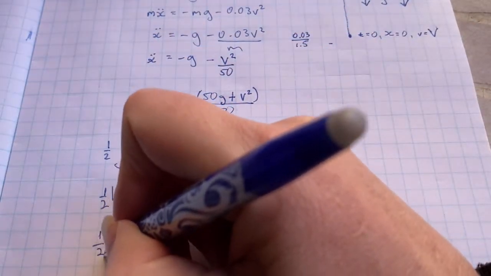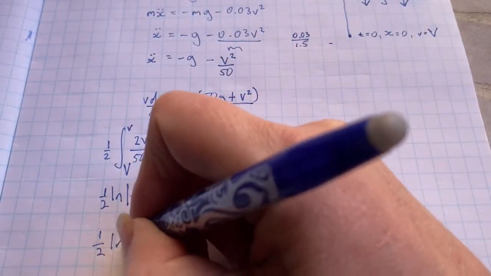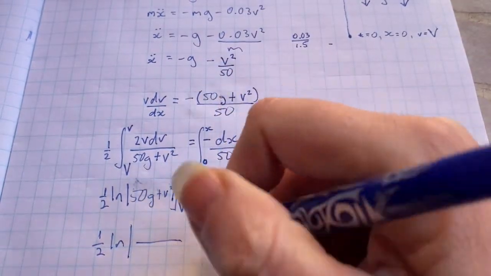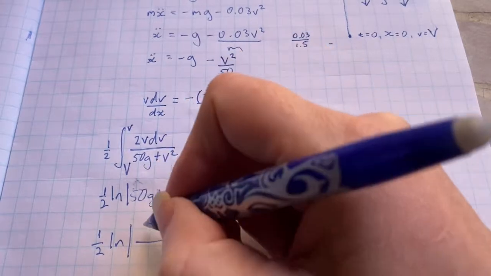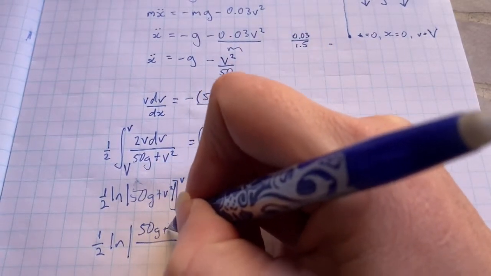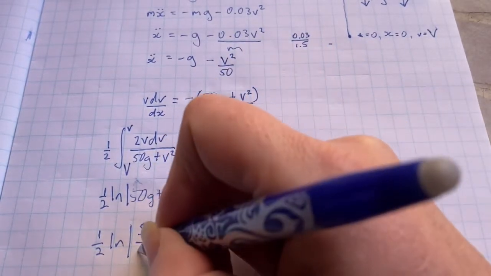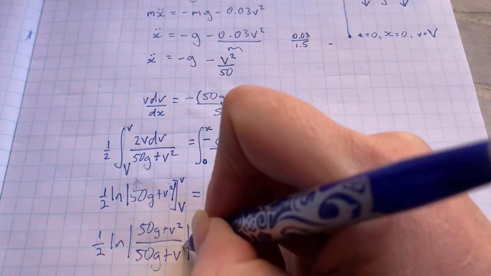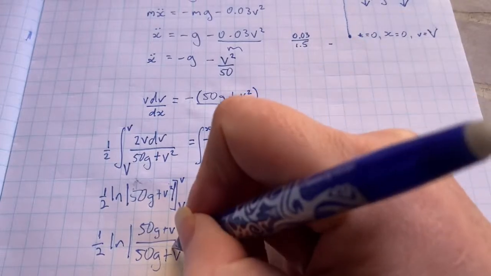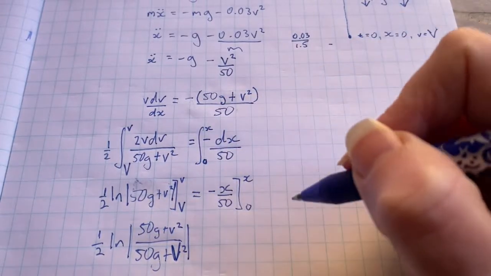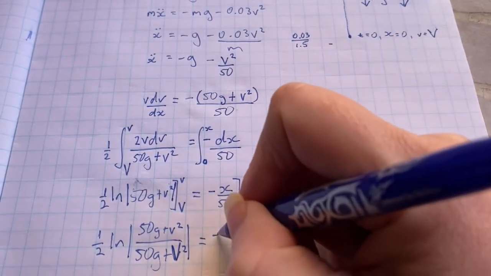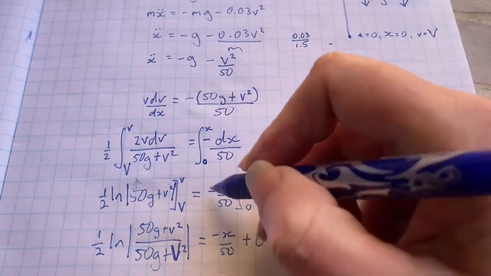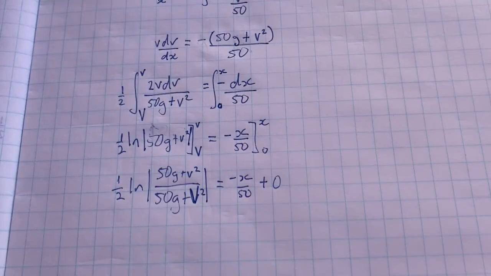Now I'm going to do a little bit of a shortcut here. Because I've got a log minus another log, it's the same as the log of a fraction. So if I plug in little v, I'm getting 50g plus little v squared. When I put in capital V, I'm minusing it. They've both got the half in front. That's a capital V there. Just be really careful with that. Put in x, I've got negative x on 50 plus 0 because I'm minusing a negative.